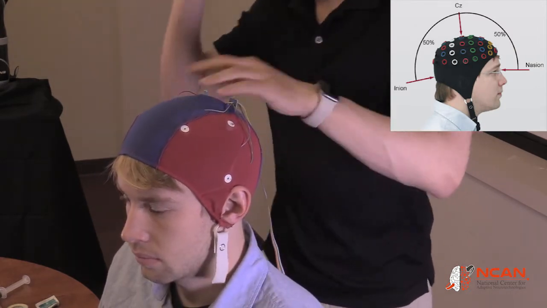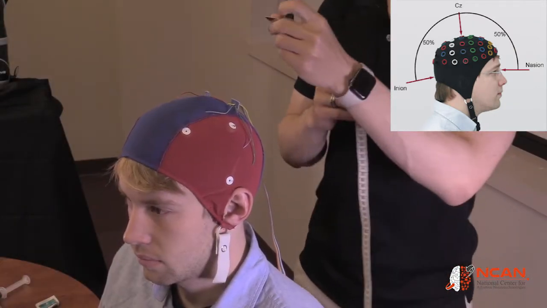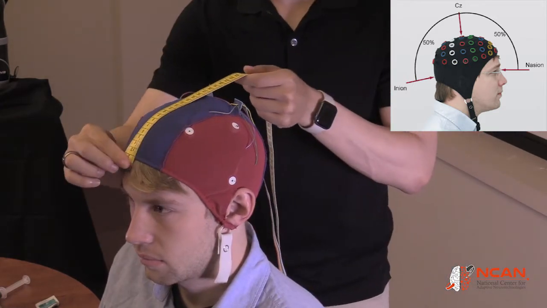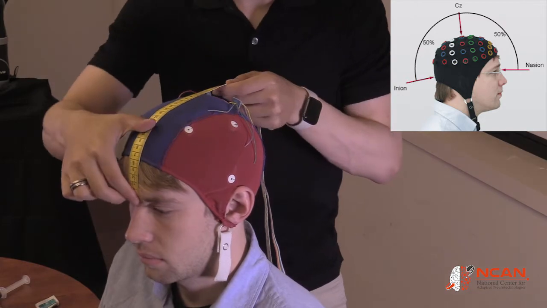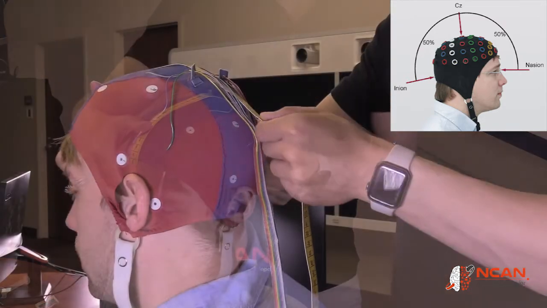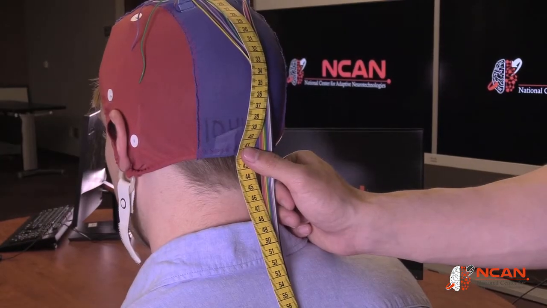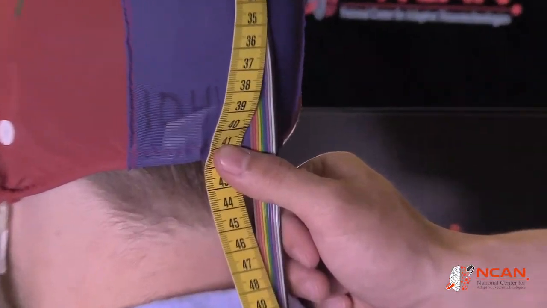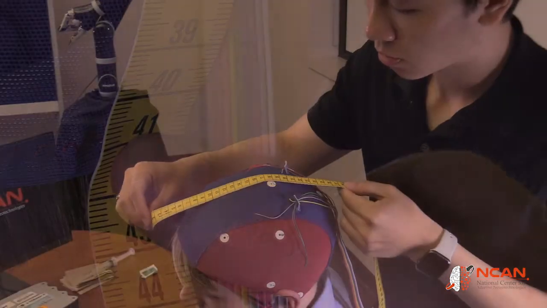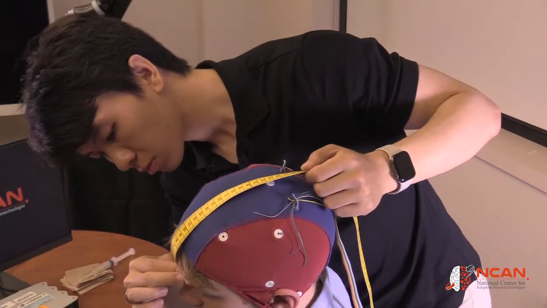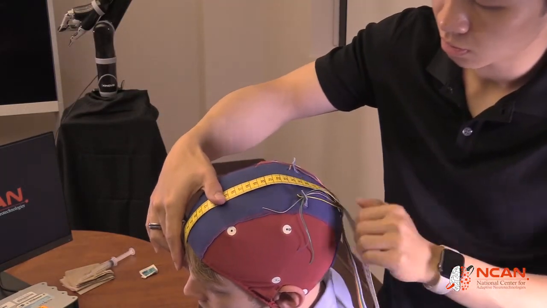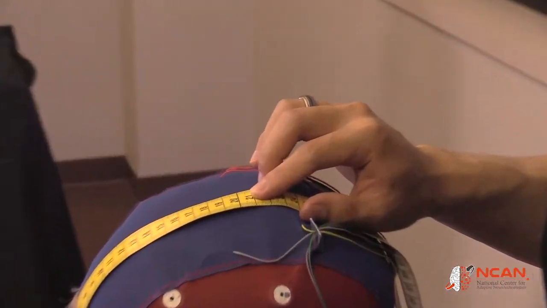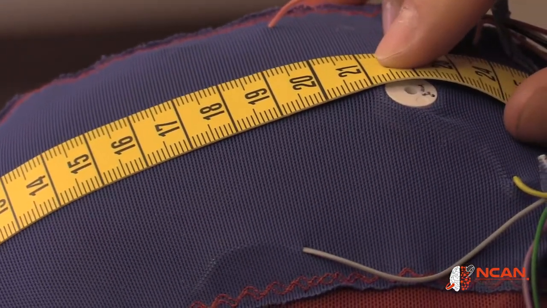nasion and the inion. With a measuring tape, we first identify the location of the nasion, place the measuring tape, and find the reading at the inion, which is about 41 centimeters. We then locate CZ and ensure that it is at about 20.5 centimeters from the nasion.